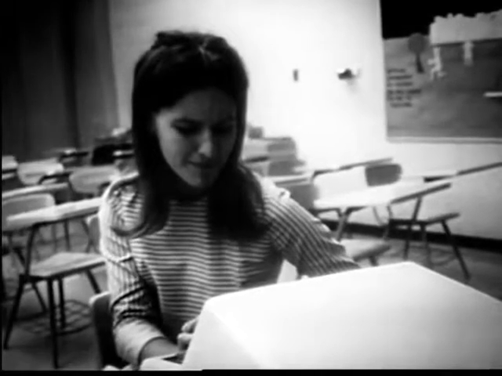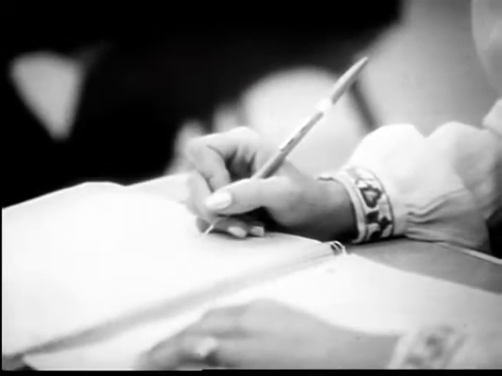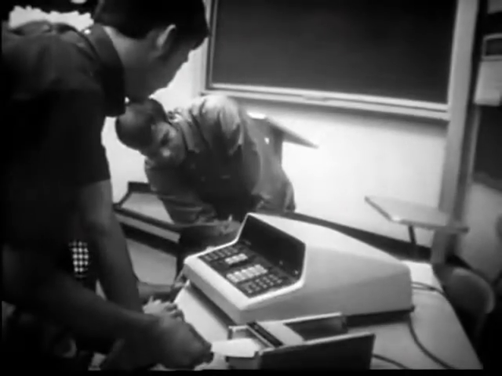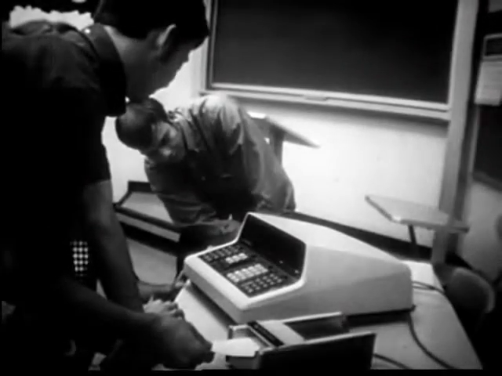Calculating devices do not eliminate learning. They only do what they are told. Students must completely understand the logic of problem solving and be able to provide a correct set of instructions.